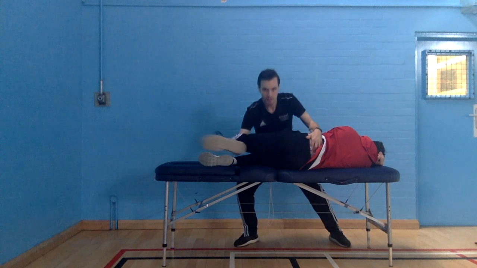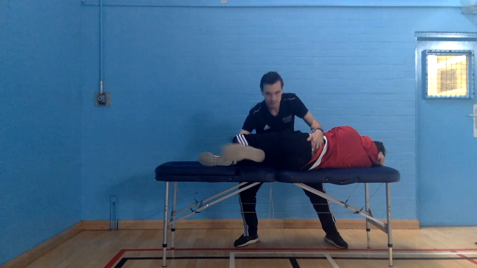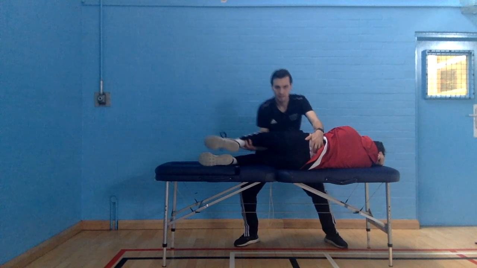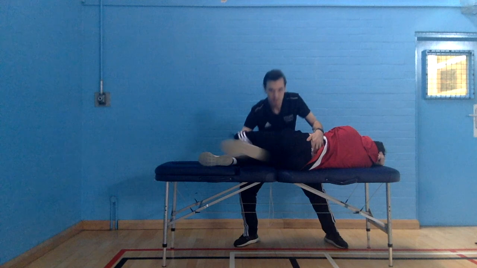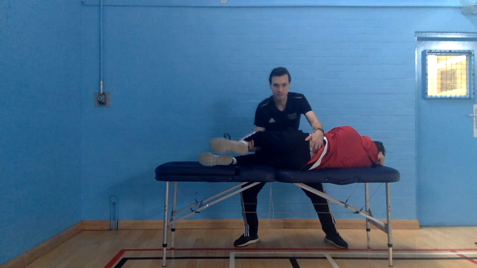Extension, we're going the other way with the leg, so taking the hip into extension. Again, use your mechanics so that you're leaning with your body weight rather than just your arm as you come through. And this time it should feel like the gaps between the spinous process get narrower.